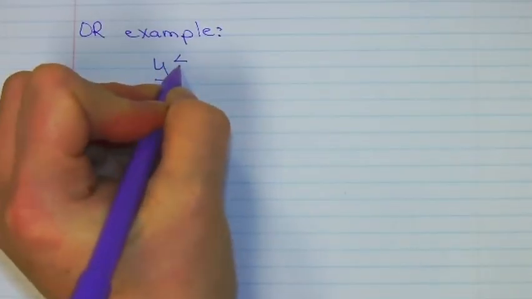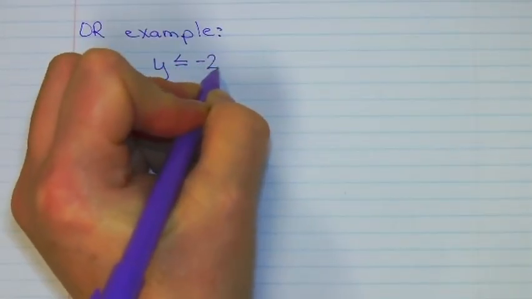And we're going to do an or example. So same situation, but this time we're going to have y is less than or equal to -2.